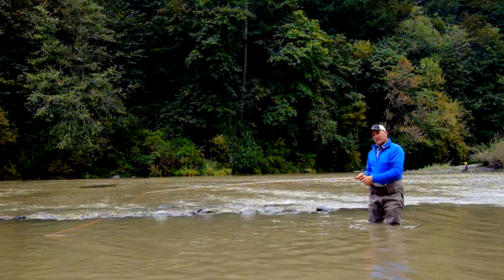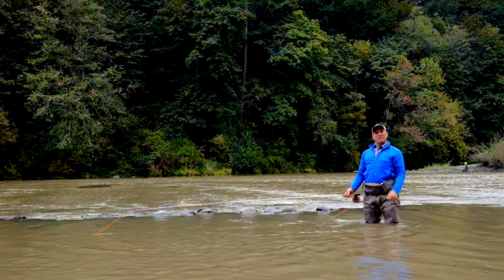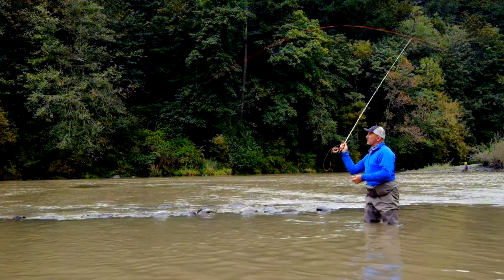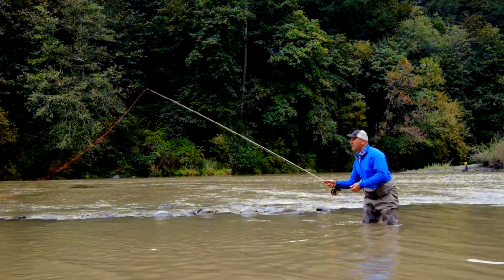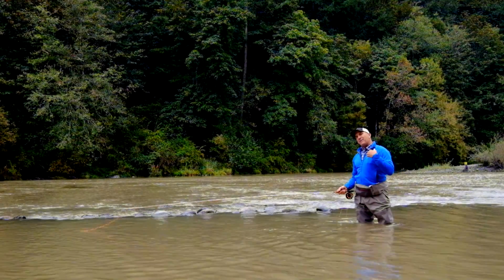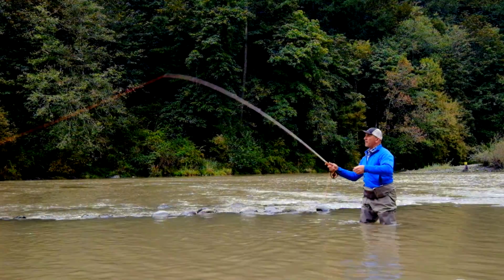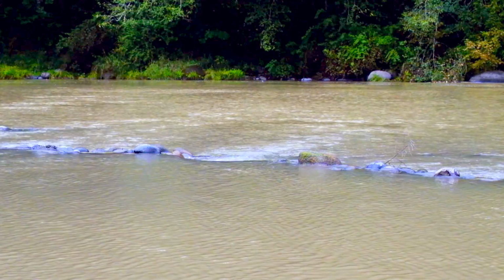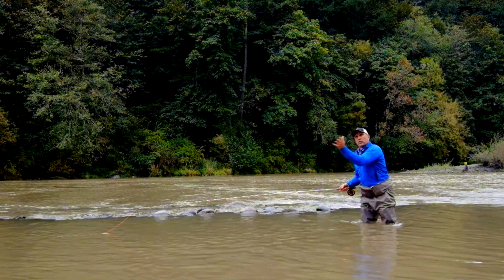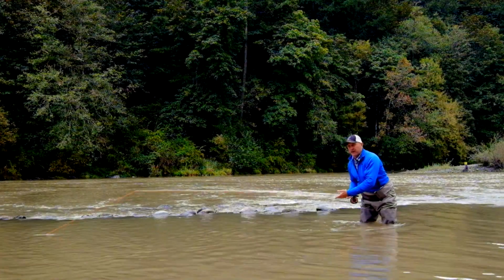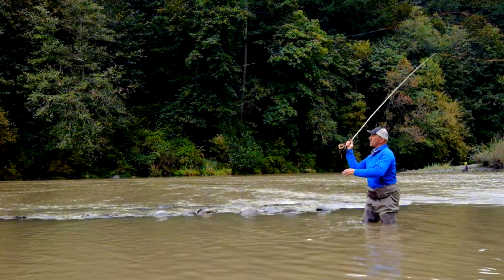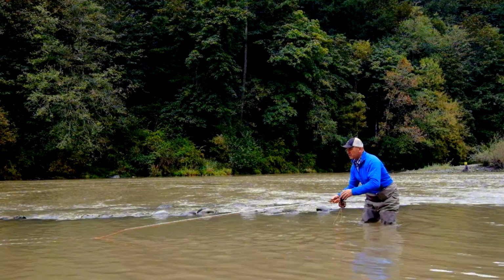The other style of presentation cast is the low line speed presentation cast, and that one's pretty straight up. What we're talking about is using just enough speed for the fly to straighten out. And that one has maybe a larger margin of error because you can just kind of lob it out there and get that fly going. The disadvantage is if you have a crosswind, sometimes accuracy is affected by a low line speed.